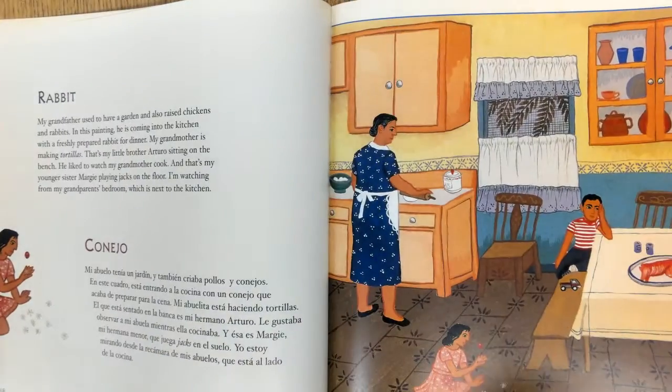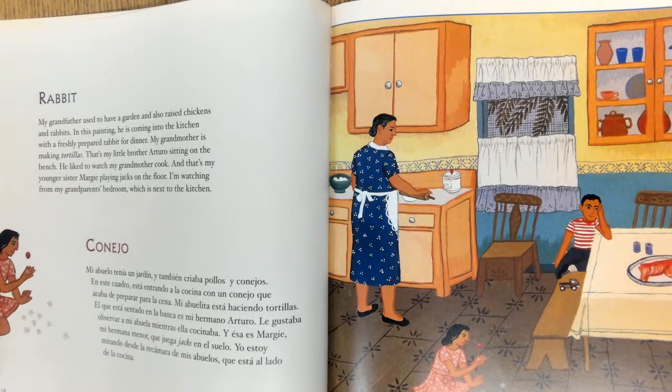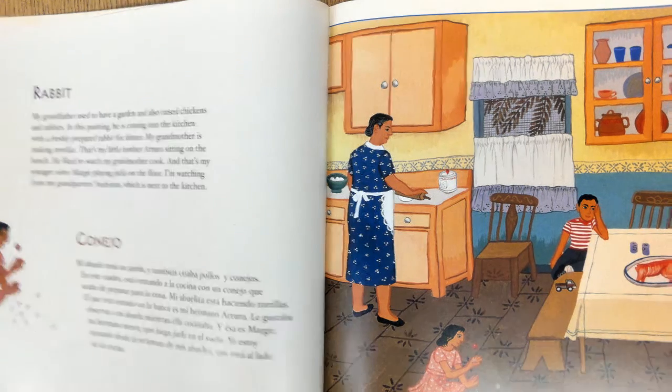Rabbit. My grandfather used to have a garden and also raised chickens and rabbits. In this painting, he is coming into the kitchen with a freshly prepared rabbit for dinner. My grandmother is making tortillas. That's my little brother Arturo sitting on the bench. He liked to watch my grandmother cook. And that's my younger sister, Margie, playing jacks on the floor. I'm watching from my grandparents' bedroom, which is next to the kitchen.